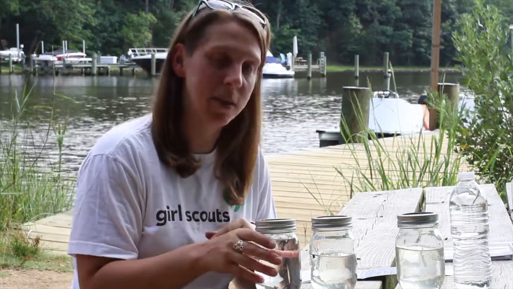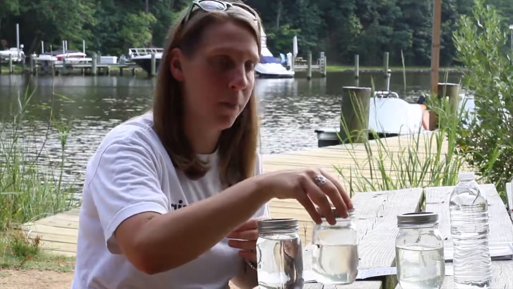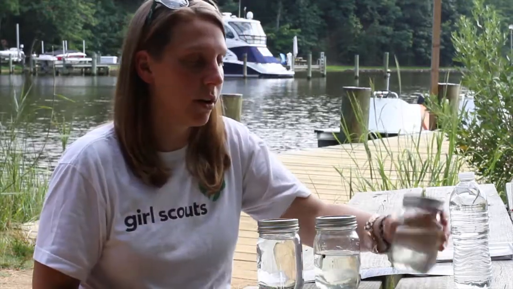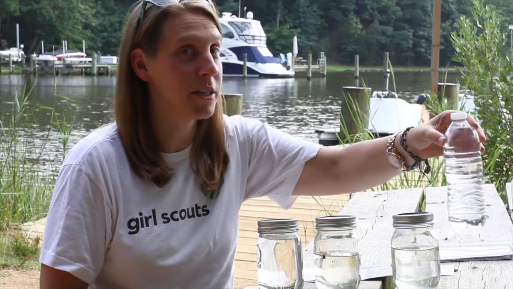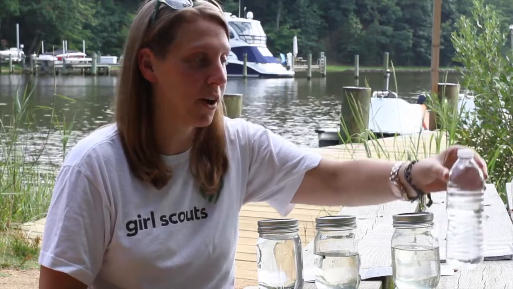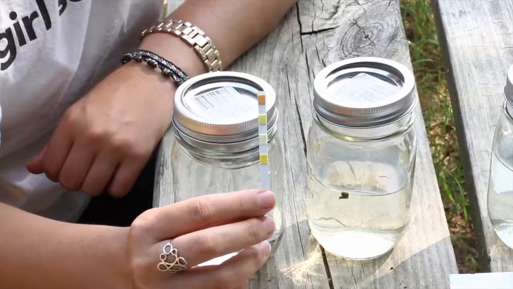We actually have one sample from the Baltimore City, just regular drinking water. We have one sample from a nearby pond source. We have a third right here from the waterfront. And then fourth, we have an anonymous bottle of bottled water. So all different areas that we've gathered this water from, and what we're going to do is again test to see what the pH is.